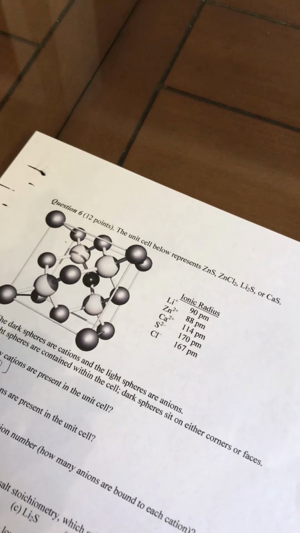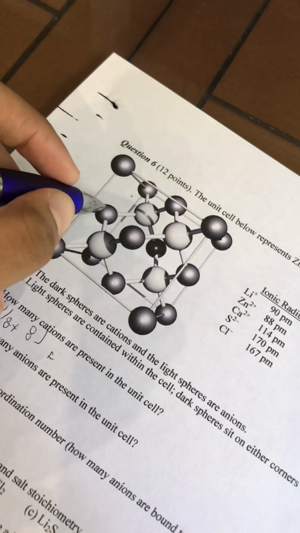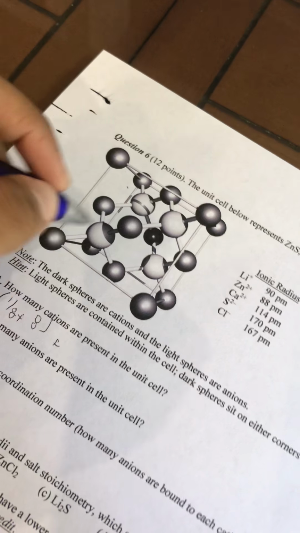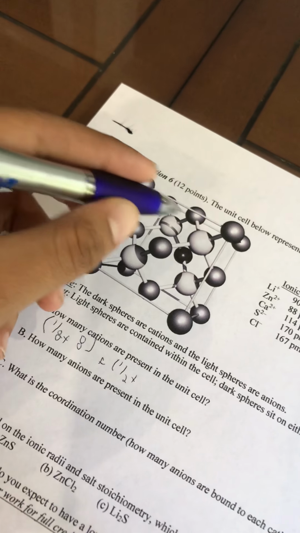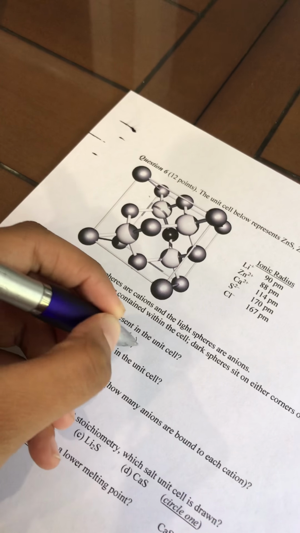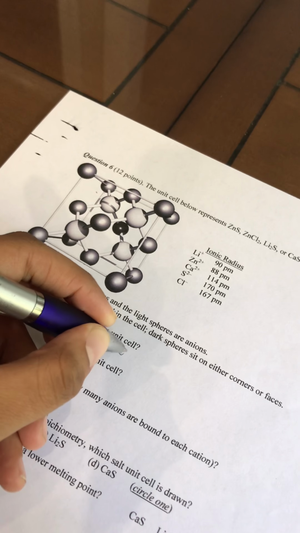So you multiply that 8 by 1/8, and you get 1, and then you add the face ones. The face is equal to 1/2, and you know that because you can see that it's cut almost exactly down the middle. You multiply that by the number of faces, and there are 6 faces: 1, 2, 3, 4, 5, 6. And so you're going to get 1 plus 3, which equals 4.